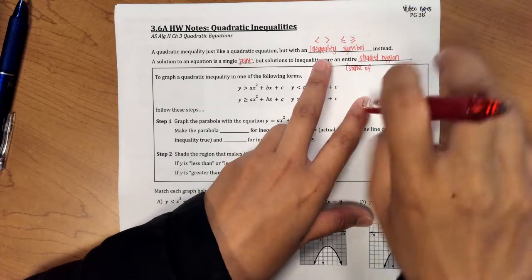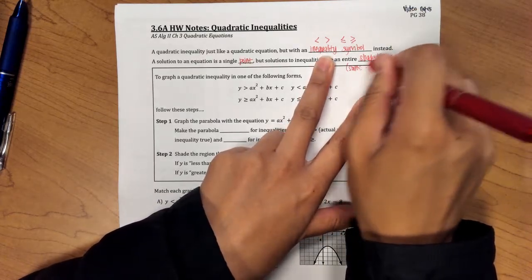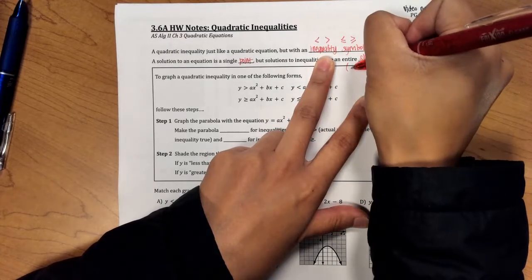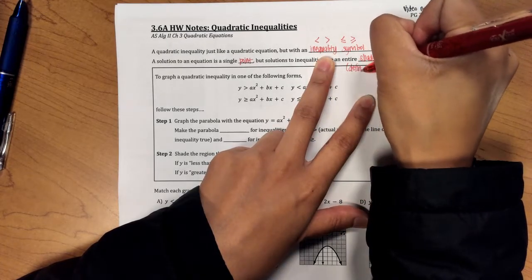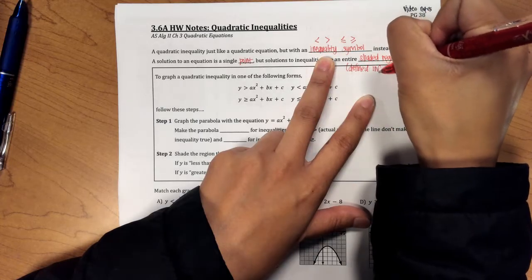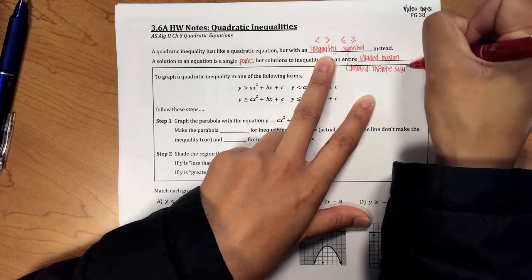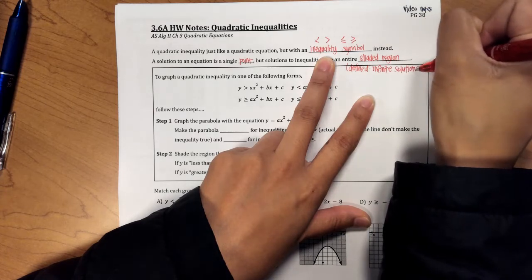It's infinite solutions, but it's defined, right? So let's call it defined infinite solutions. So you can't say all real numbers, is basically what I'm trying to say.